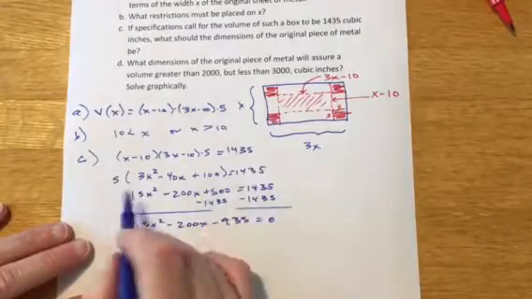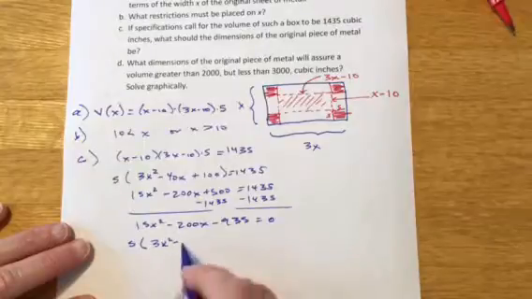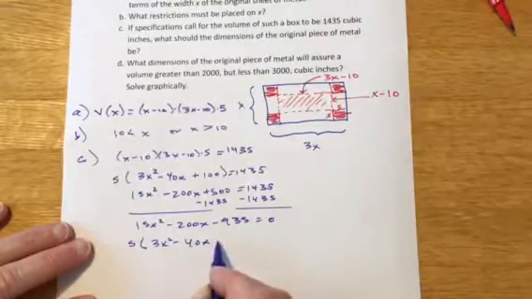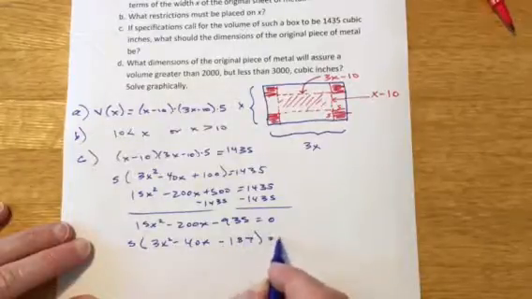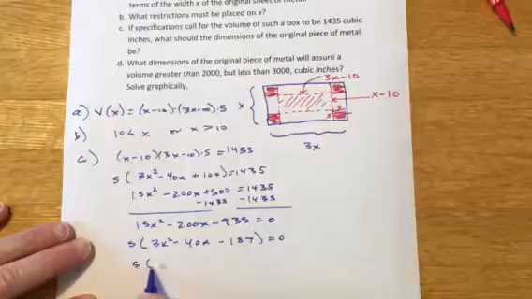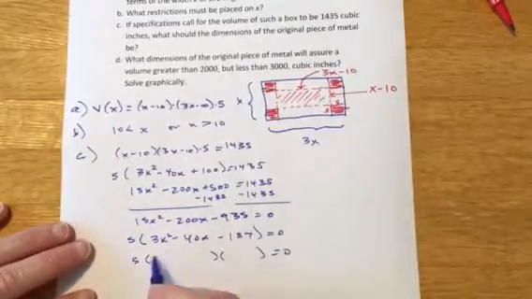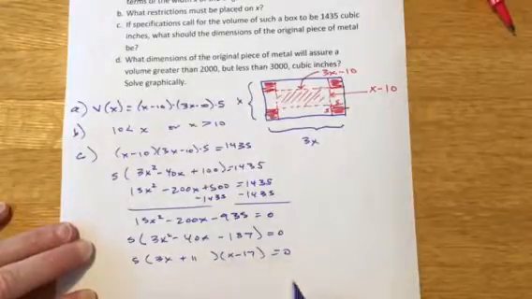Notice, though, you had to distribute the 5 first, so you can get the constants together. And now we factor the 5 out. So it'd be 3x squared minus 40x, and 5 goes into 935, 187. Again, you can mess around with this a little bit, but it does, in fact, factor. So it becomes 3x plus 11 and x minus 17.